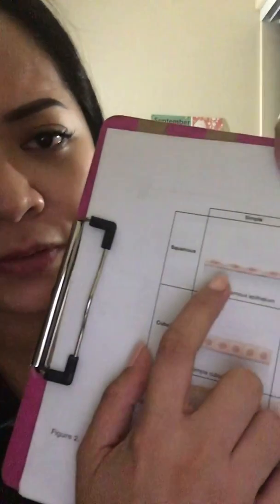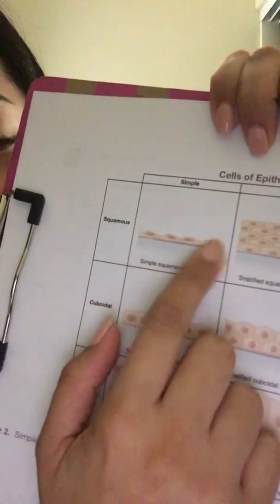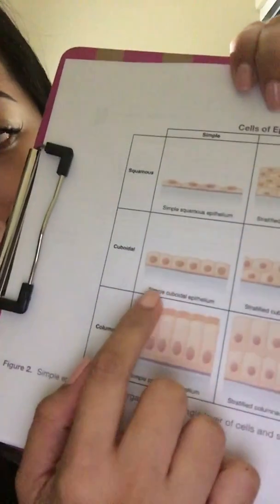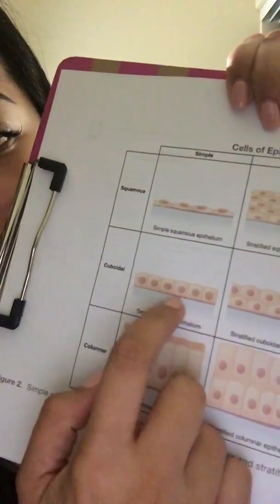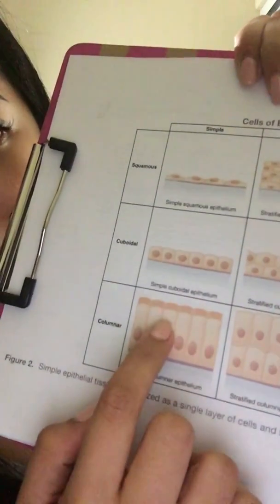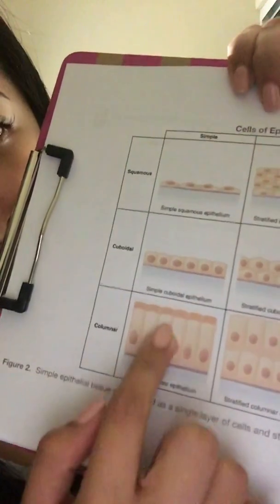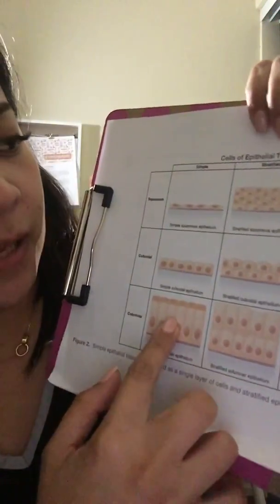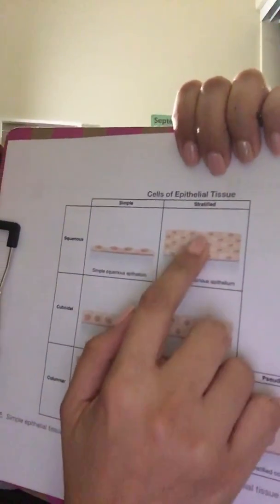So for shape, it can be squamous. They are flat and thin. So this is squamous. It can be cuboidal, which is boxy or cube in shape. Or it can be columnar, which are taller, like a column. And for layers, it can be simple, like one layer. And it can be stratified, like multiple layers.